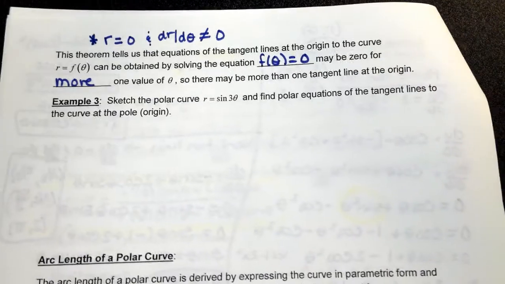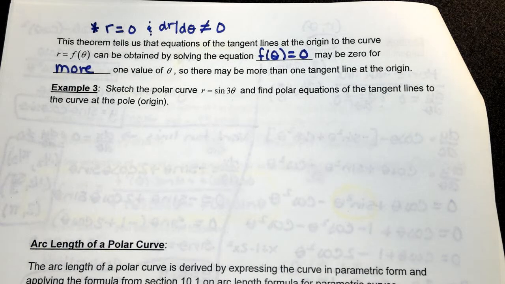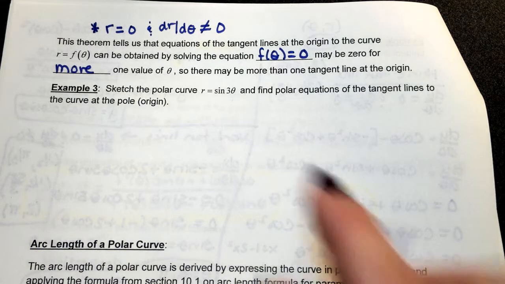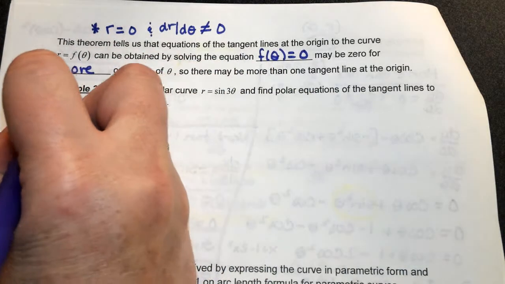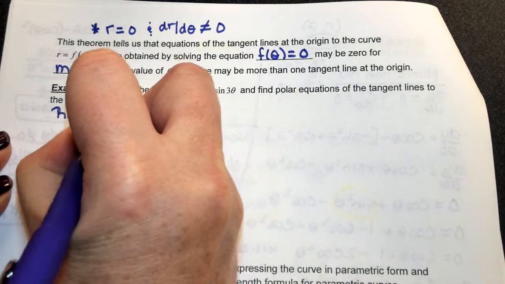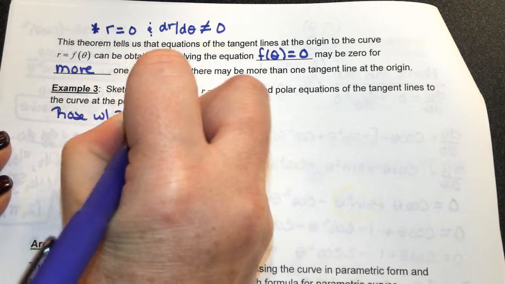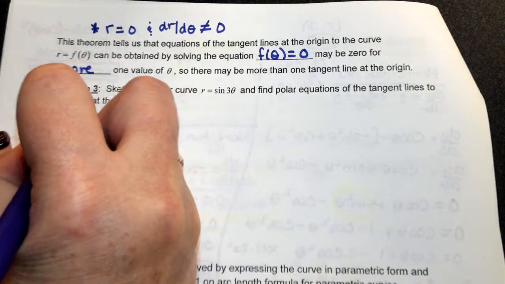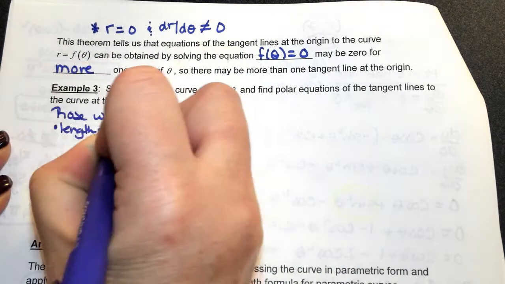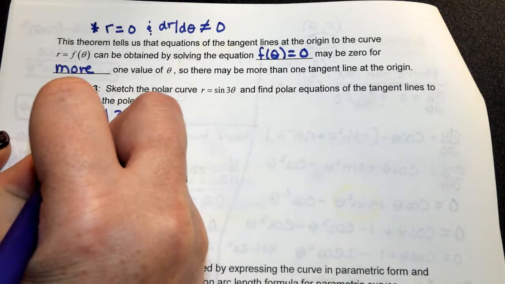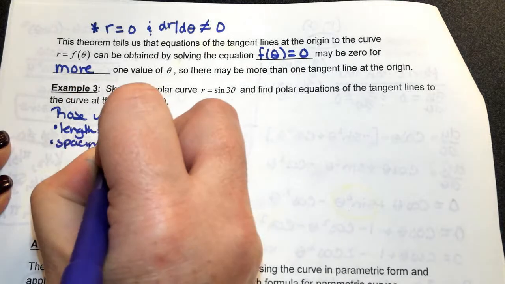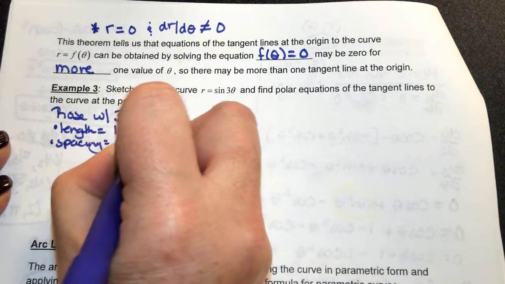So here's an example. Sketch the polar curve r equals sine 3 theta. Well, what is r equals sine 3 theta? A rose with how many petals? What's the length of each petal? The length of each petal is 1. What's the spacing between each petal? 2 pi over 3.